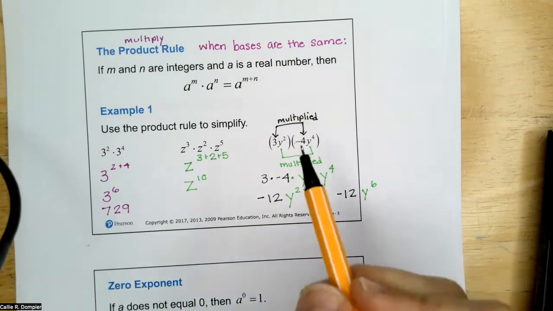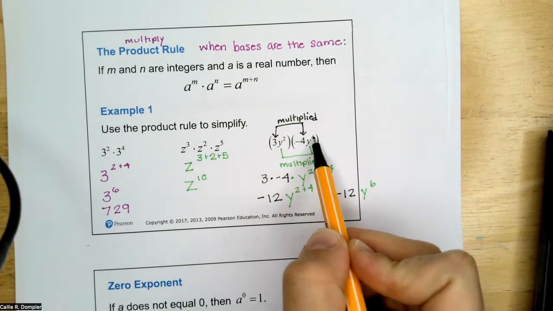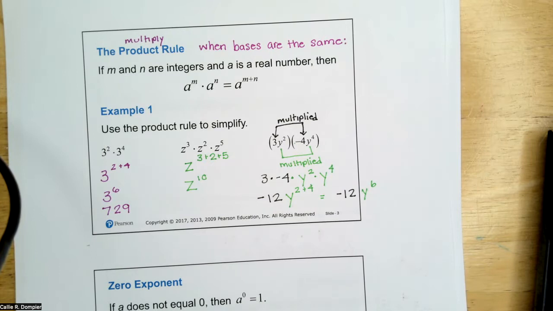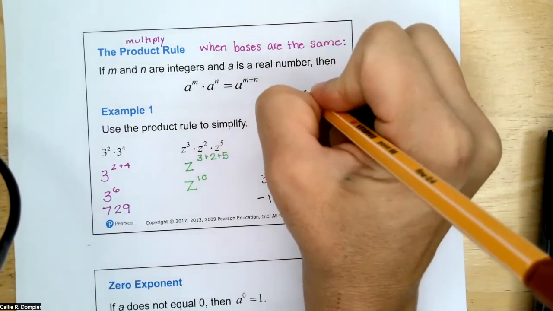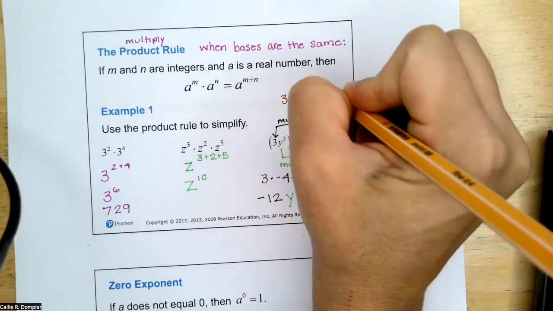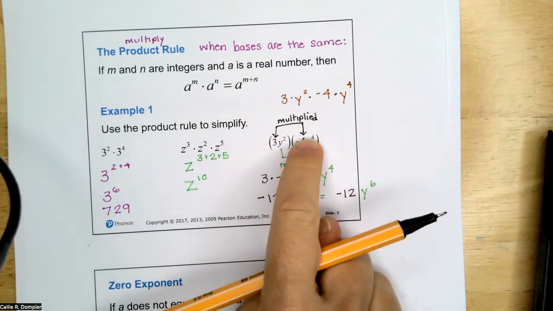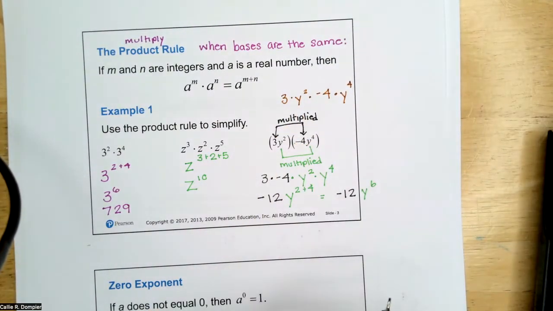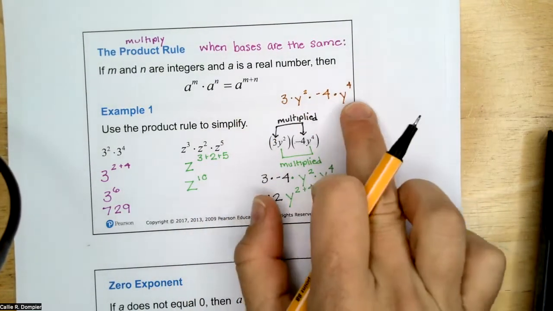Please notice again that the 2 is only with the y. The 2 is not with the 3. The 4 is only with the y. The 4 is not with this negative 4, okay? And this multiply, it really just means you could write it as 3 times y squared times negative 4 times y to the 4th. There's really no difference between these parentheses and just being side by side in this case, okay? So you're just rewriting it like that.